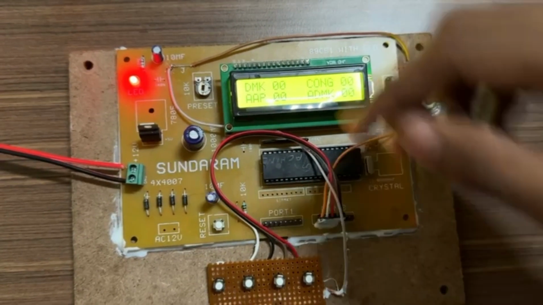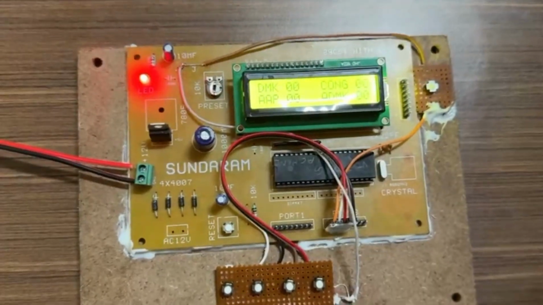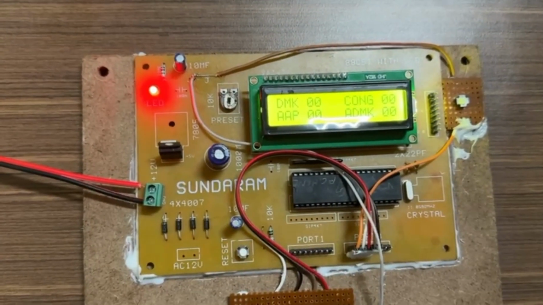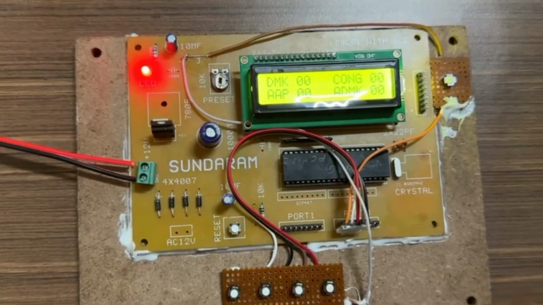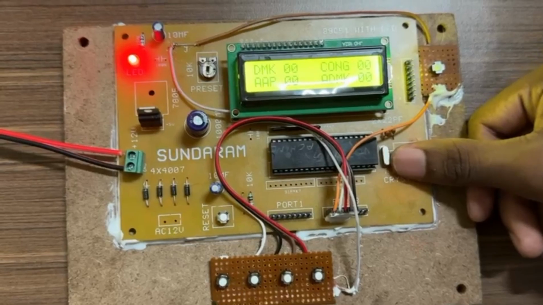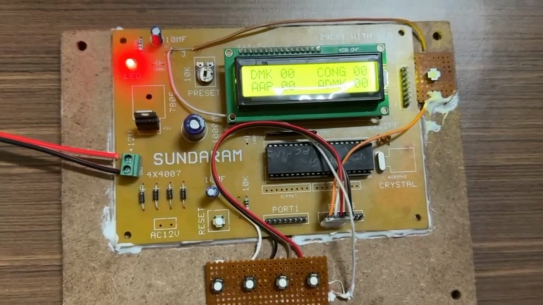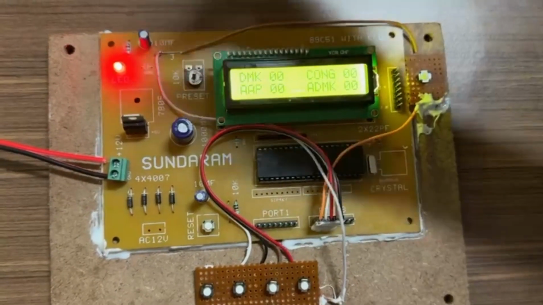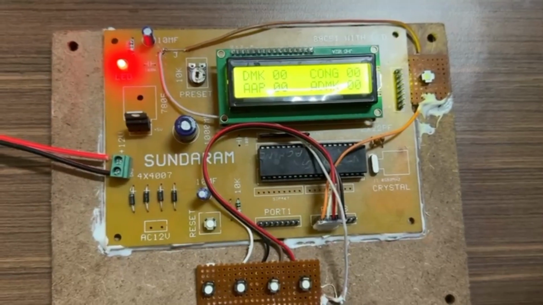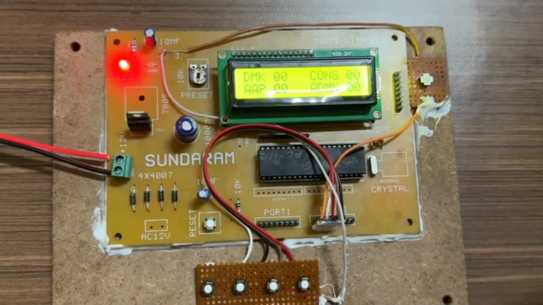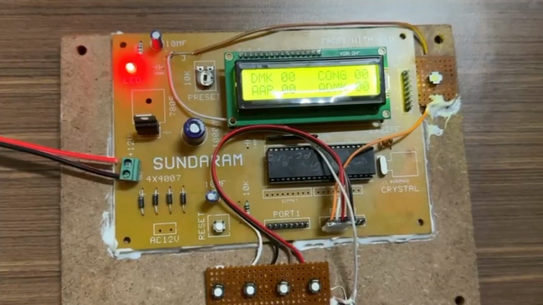There is also a resistor which is used for the LCD contrast, and a crystal oscillator present over here which provides the clock signals for accurate timing. Then there is also an LED which shows whether the circuit is powered on or off, and it's all made over the PCB board.